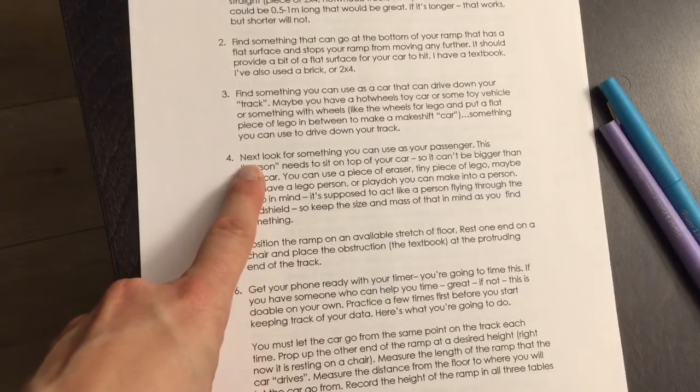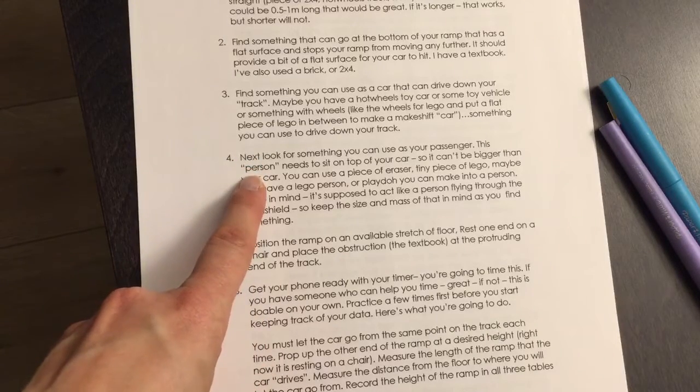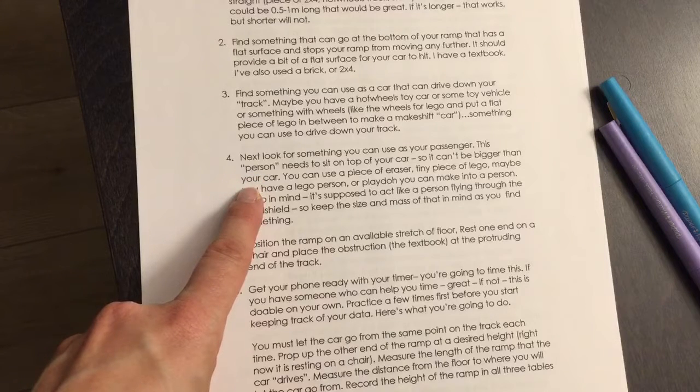Next, look for something that you can use as your passenger. This person needs to sit on top of your car, so it shouldn't be bigger than your car. You can use a piece of eraser. That's typically what we use in class.